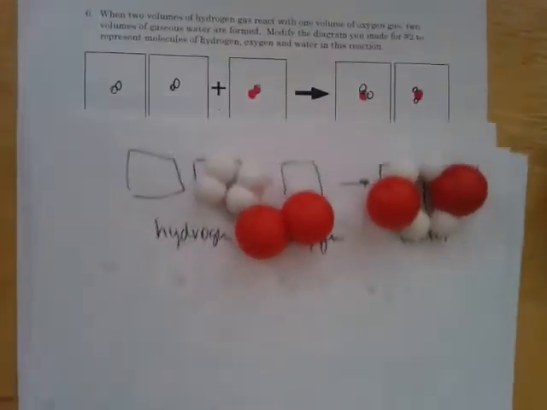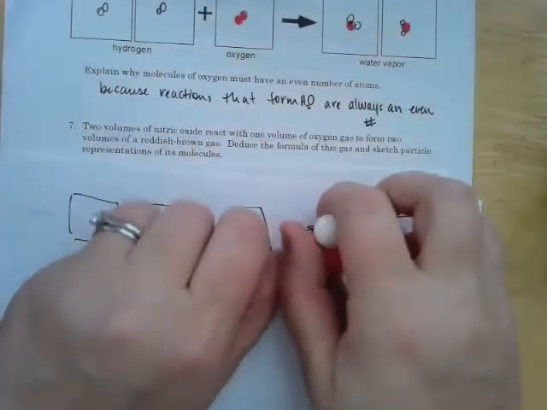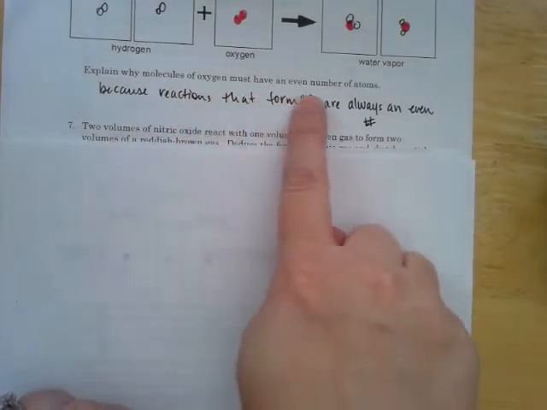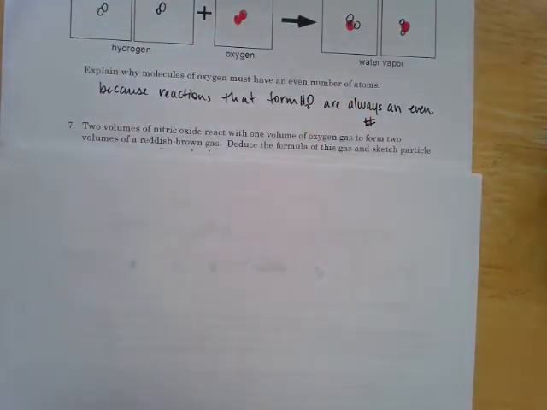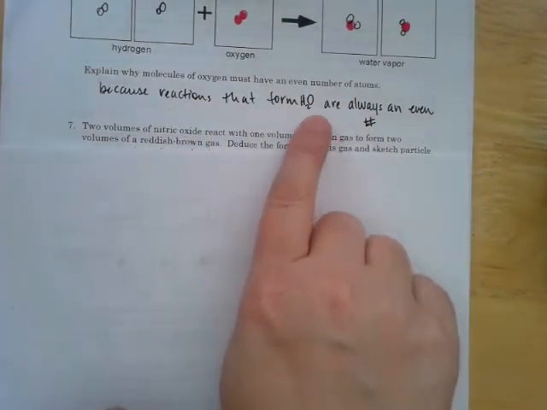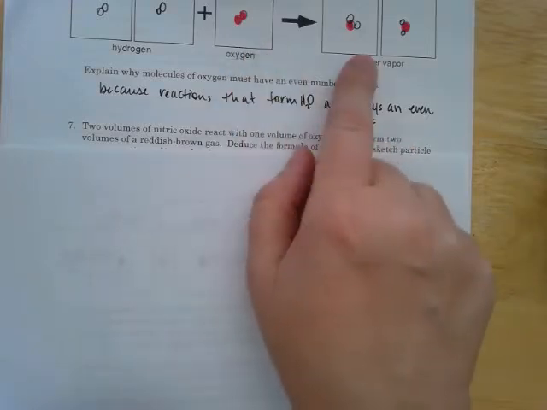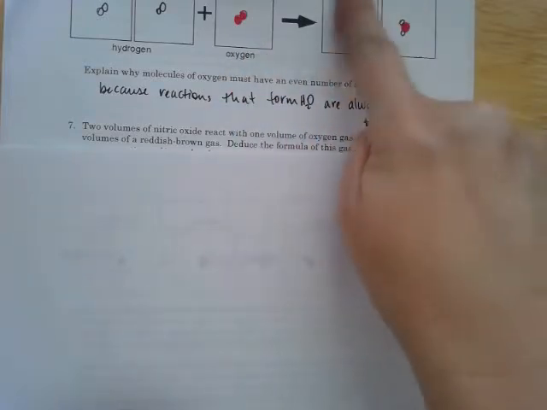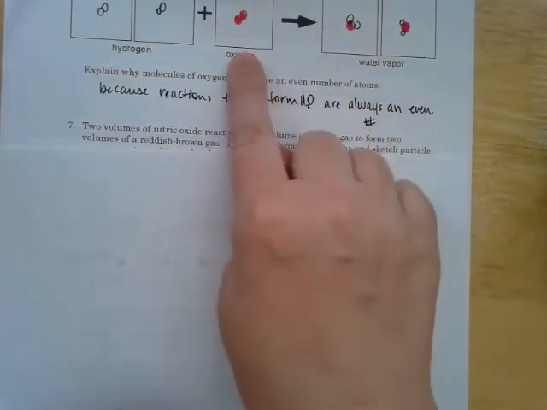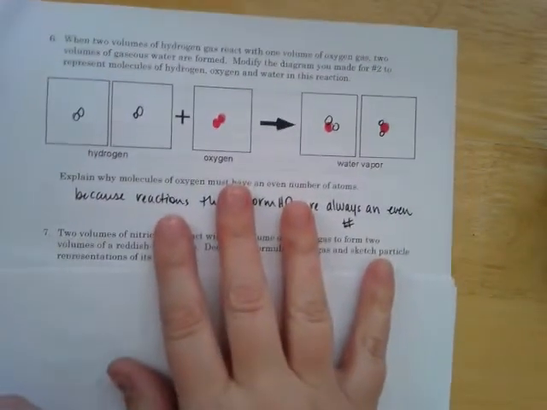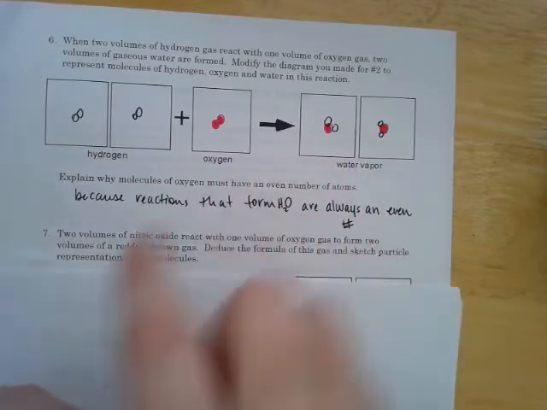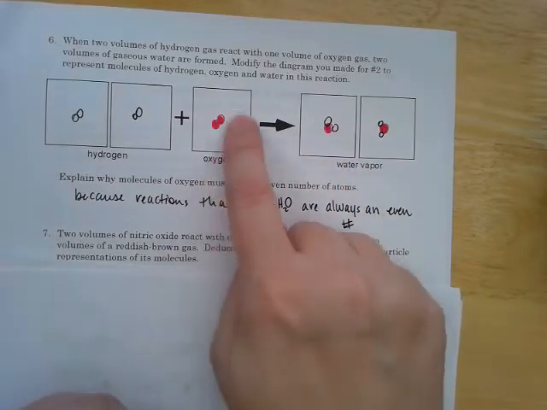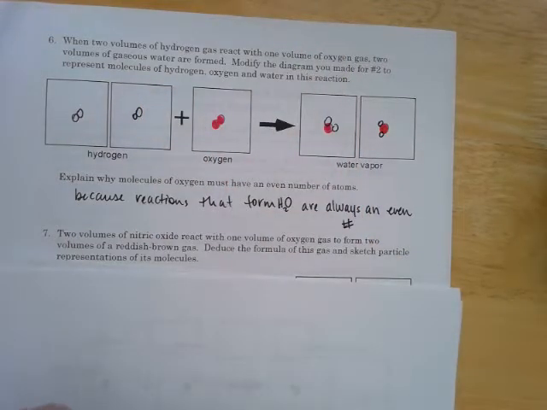All right, so what about the last one? I don't have enough snatoms to pull off the last one. So this question here, why do molecules of oxygen have to have an even number of atoms? Because reactions that form water are always going to be 2 particles of product for every 1 particle of oxygen. So that tells you that this oxygen molecule has to have 2 oxygens with it because they're going to break apart from each other to form the product.